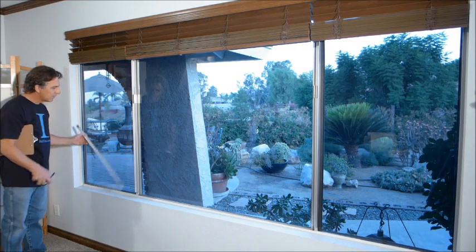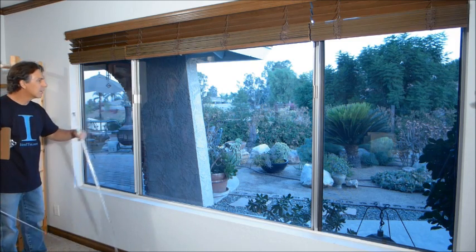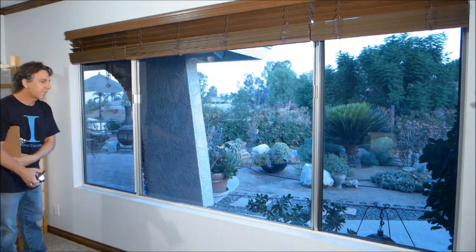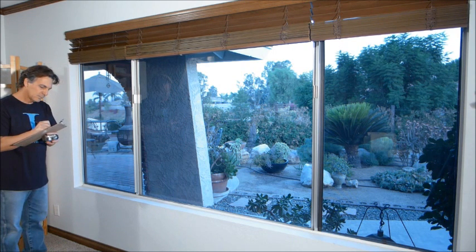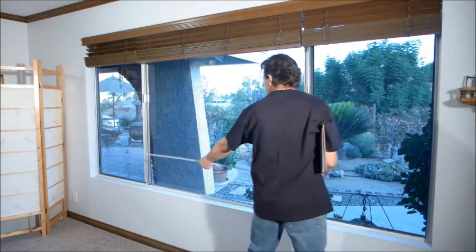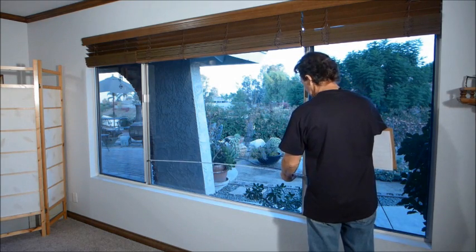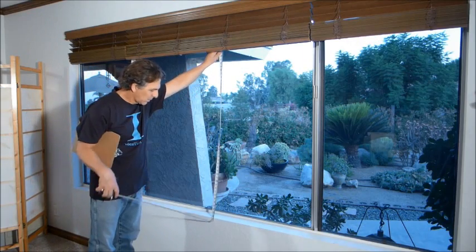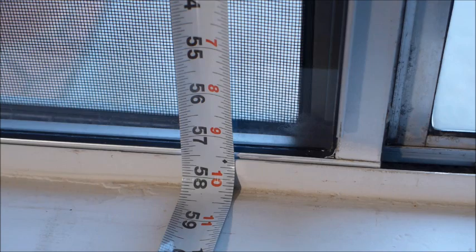27.5. 57.5. The third pane is the same size as the first pane, so make an additional stroke in the quantity column to include it, and let's go to the next window.